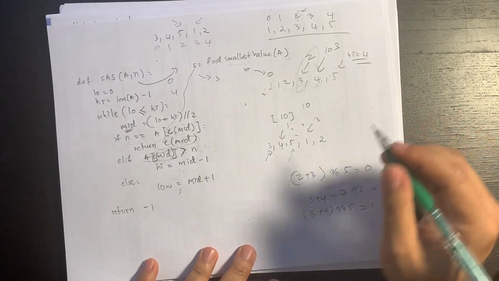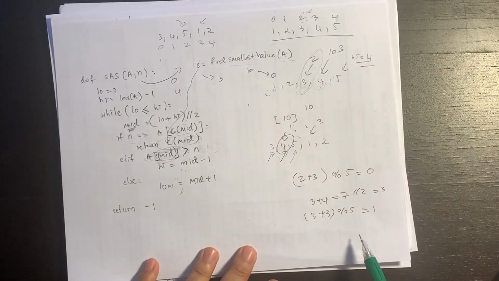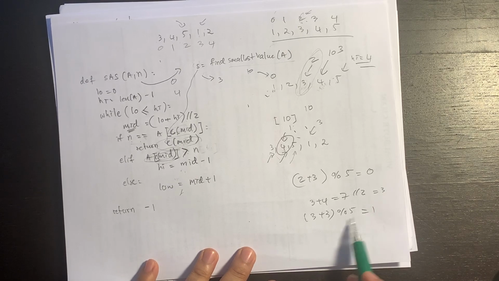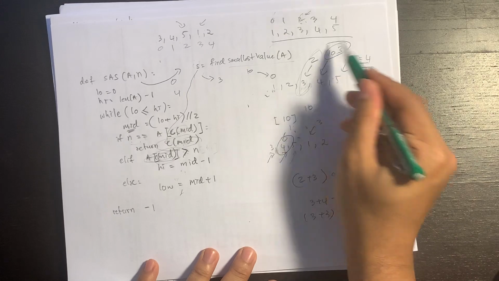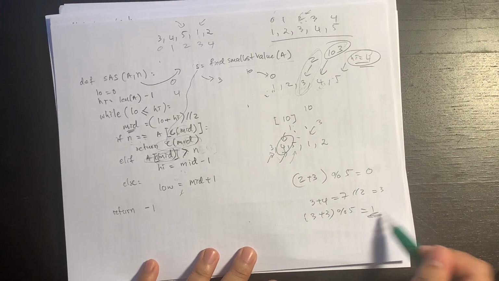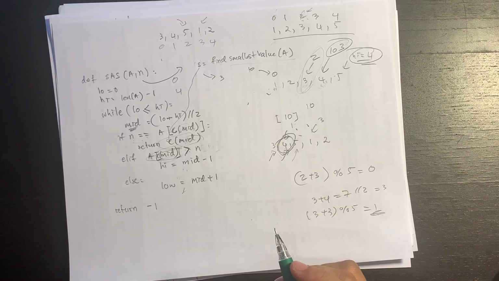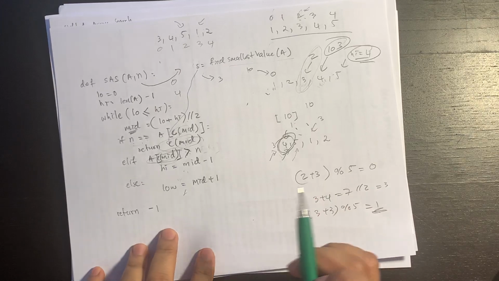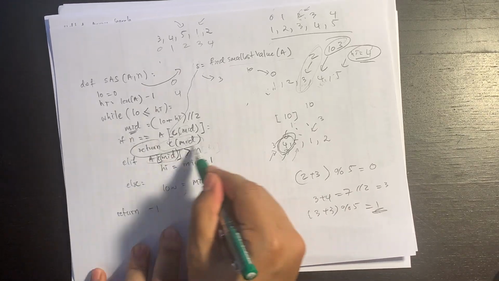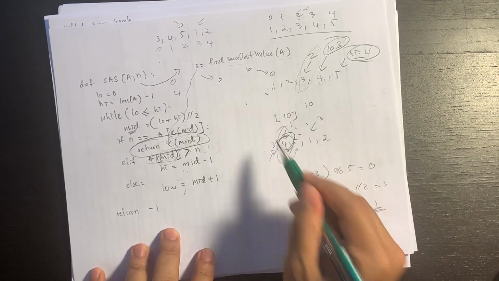So index 1 should be 4, and that's where we find 4. So the next iteration is our low is 3, our high is 4, and we get the index 1, where we find our 4. So it should return 1 right here, this index.